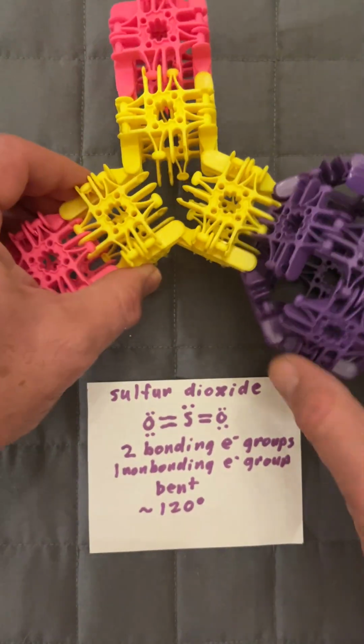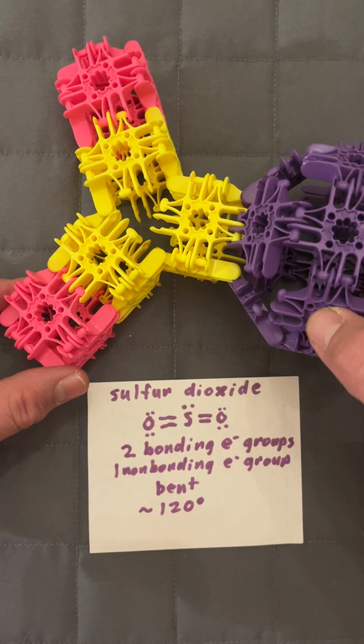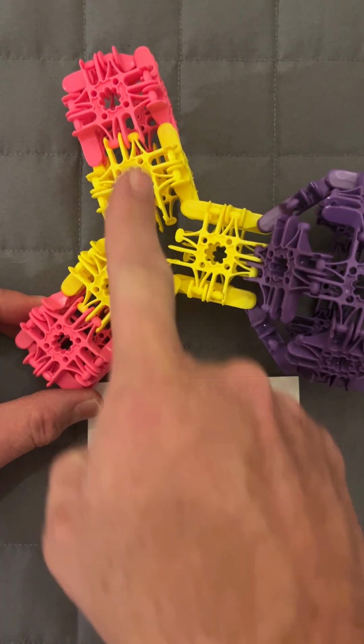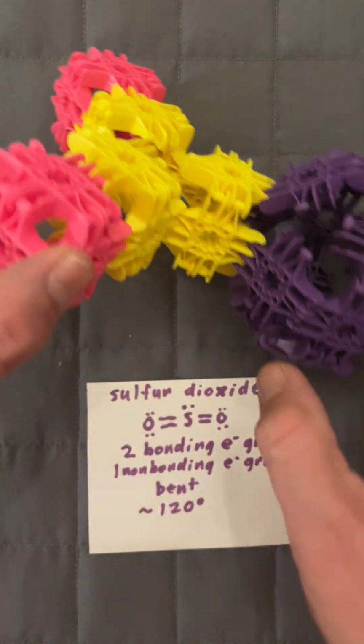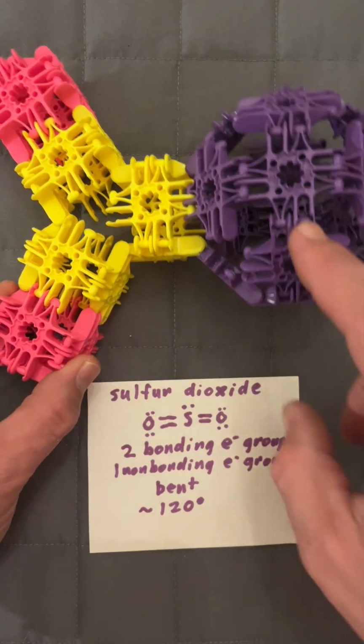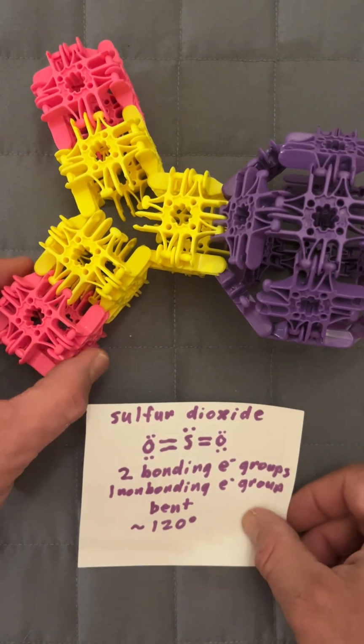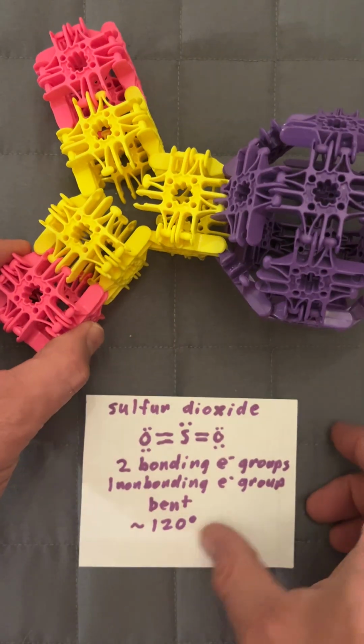Here we have representation of sulfur dioxide with two bonding electron groups around the central sulfur and one non-bonding electron group represented by this large sphere here. It has a bent geometry and a bond angle of about 120 degrees.